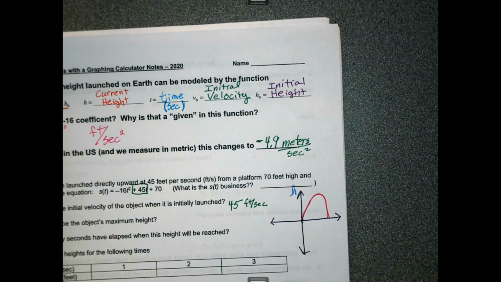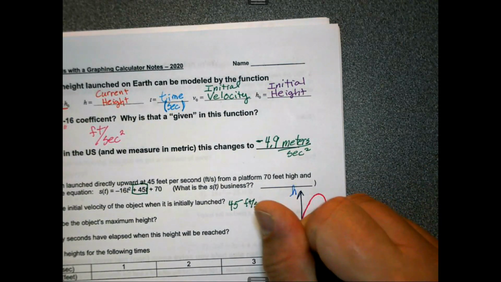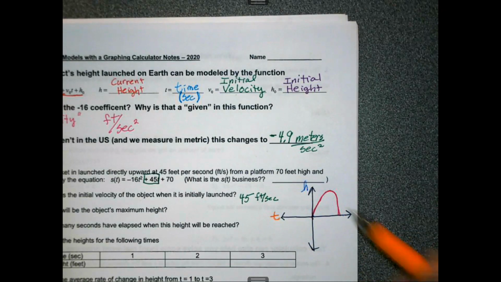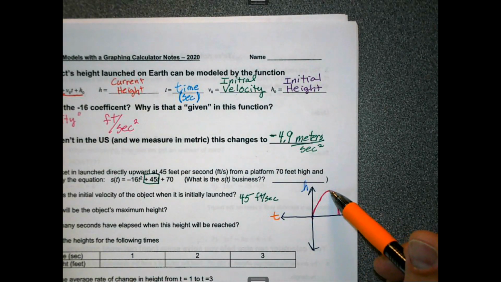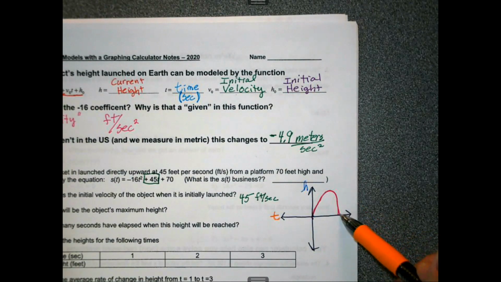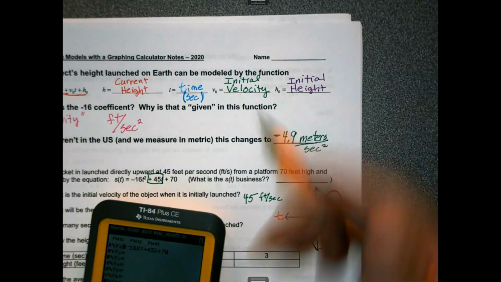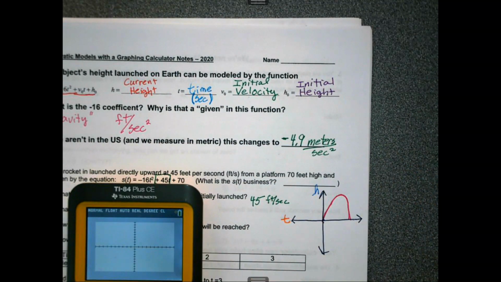Our x axis is no longer x, it's time, t, right? Okay, so here's kind of like the picture of what's happening. My rocket's launched, it reaches its maximum height, and then it hits the ground. So there's my equation for the rocket. So let's see where it lands.